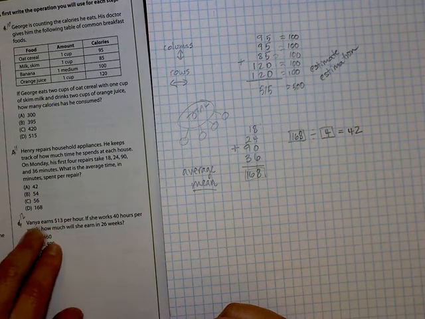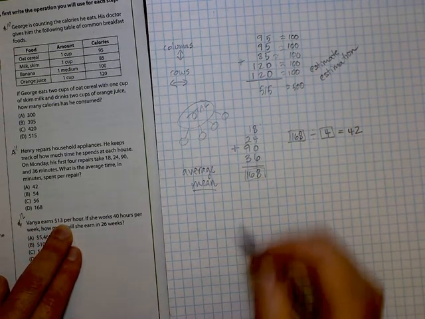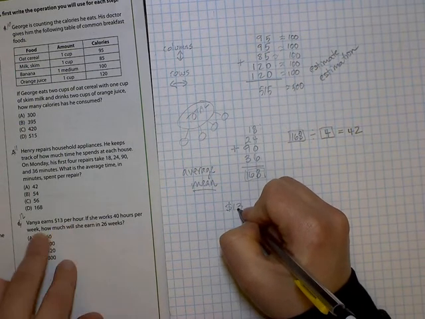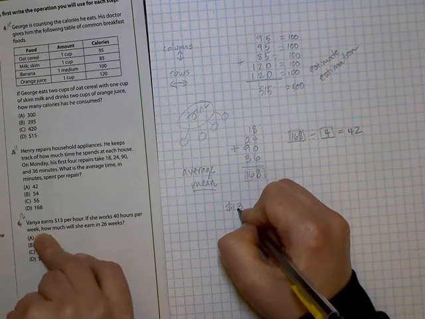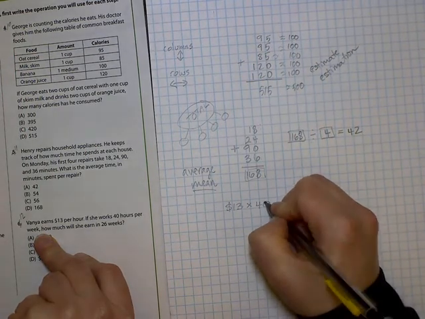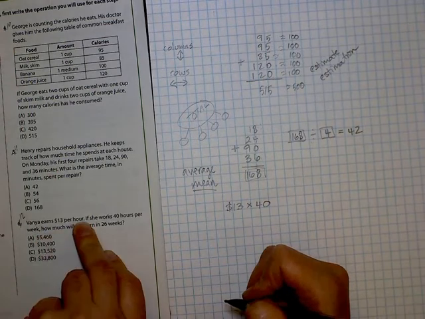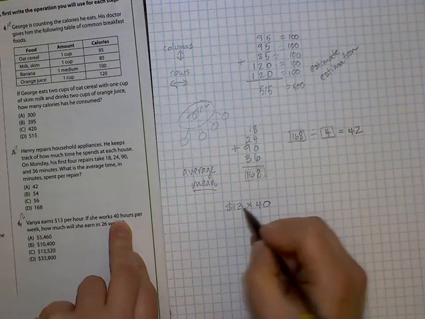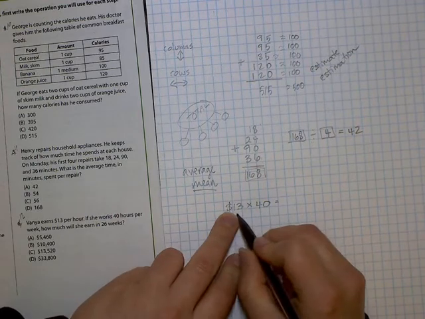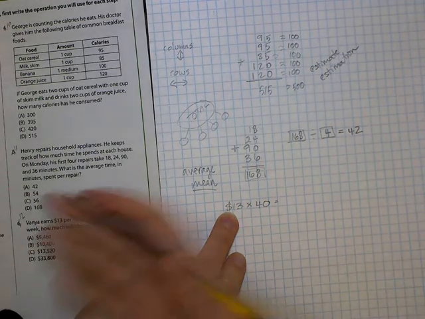Okay, number 12, we probably do this math all the time, right? I do this math all the time. Vanya earns $13 per hour. If she works 40 hours per week, that means she's getting $13 40 times, right? So that's my first piece of math. I could choose to do that and find an answer, 13 times 40. And this one I can do in my head and on the calculator.